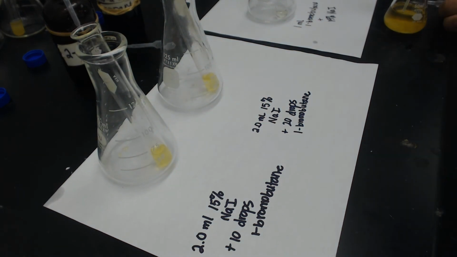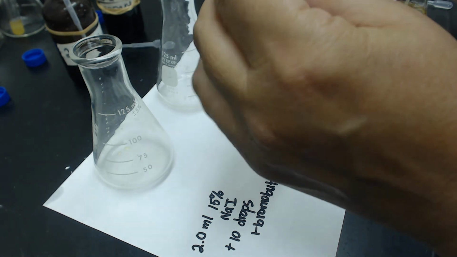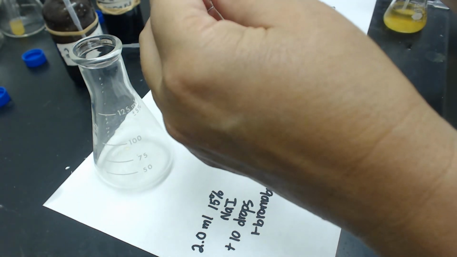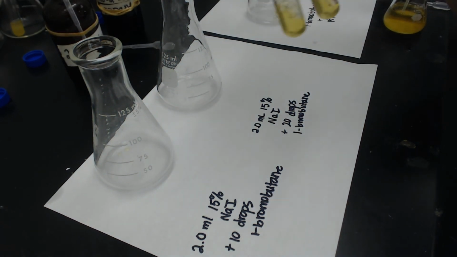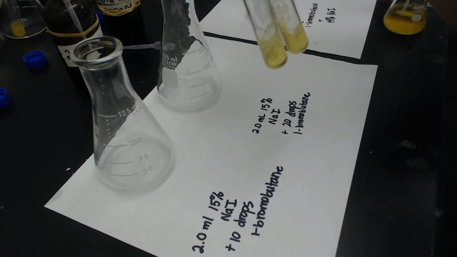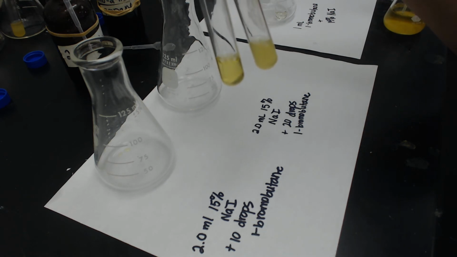And then we'll let it see what's happening. I'm going to mix them up. Kind of watch what's happening. I know you can't see it. We're going to see which one precipitates first. And already I can see that the right one is going faster.